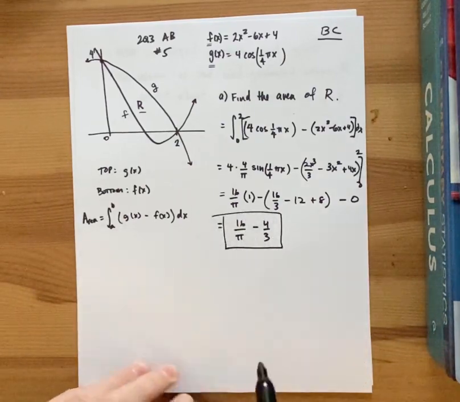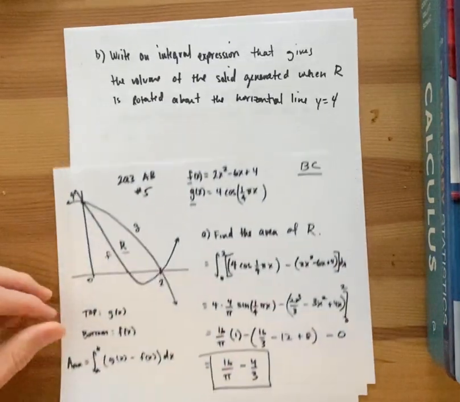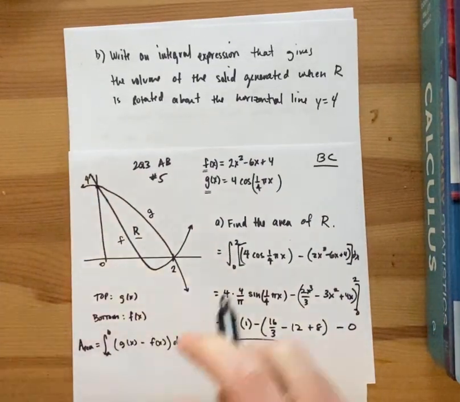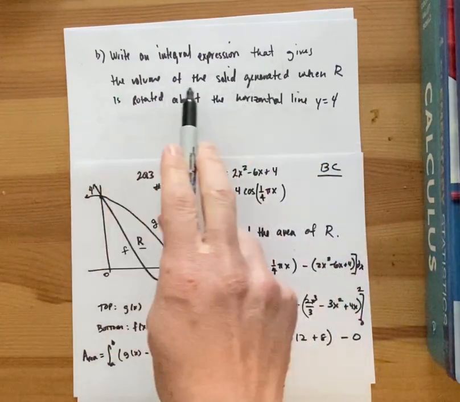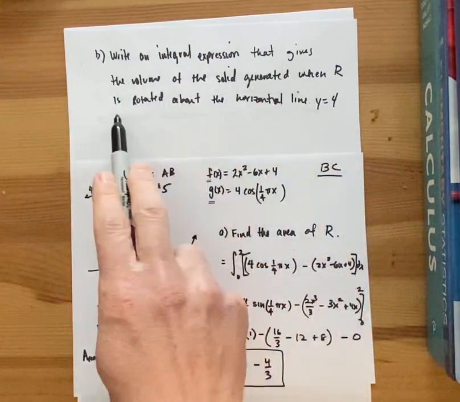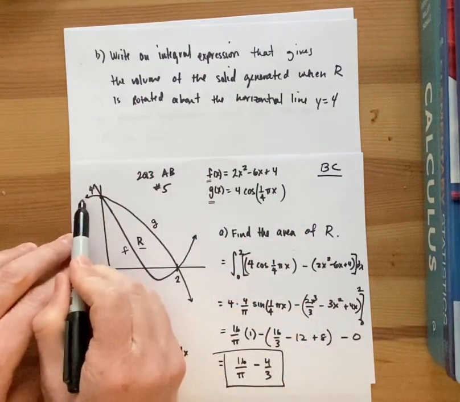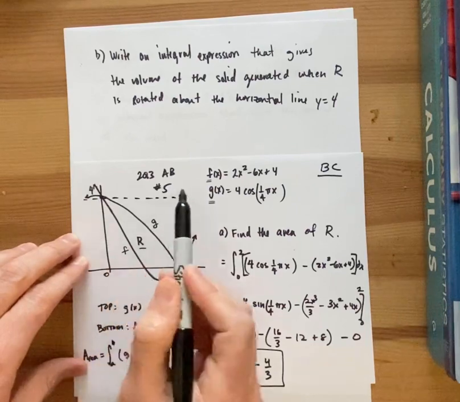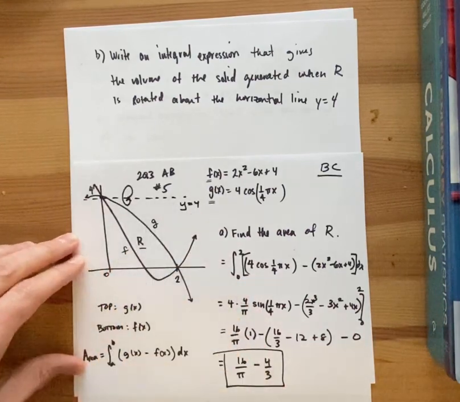Okay, so that's area. All right, now I'm going to stick with this same graph that we have there. And now what I want to do is write an integral expression that gives the volume of the solid generated when rotated about the horizontal line, y equals 4. So you get this line here, y equals 4. We are rotating it around.